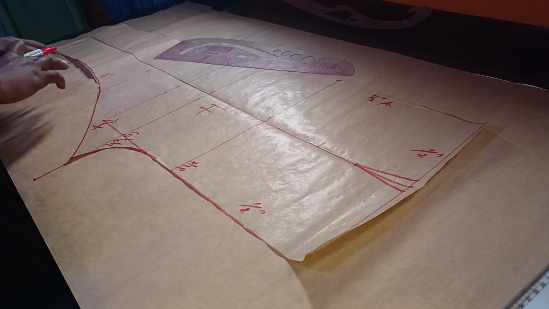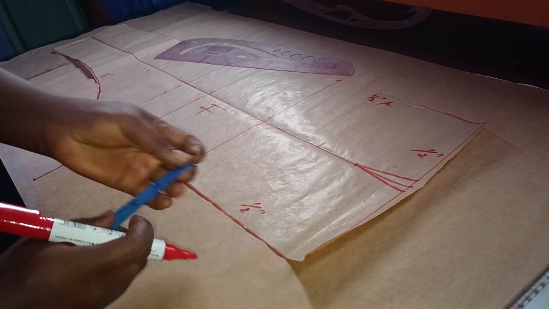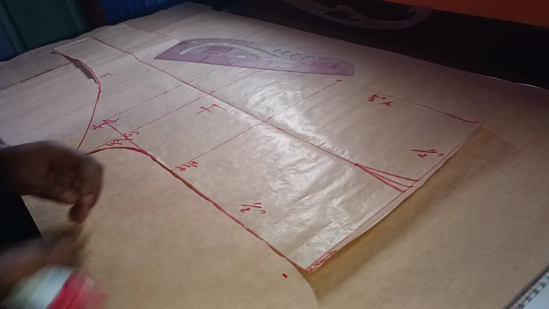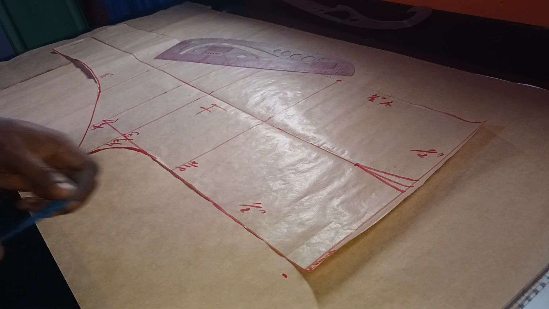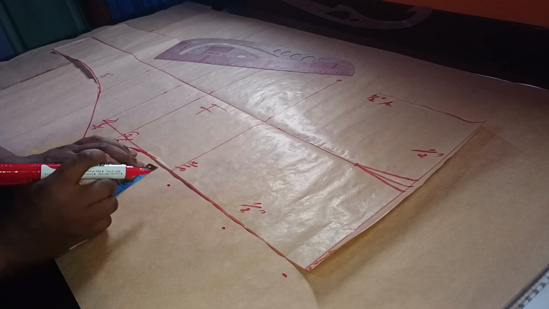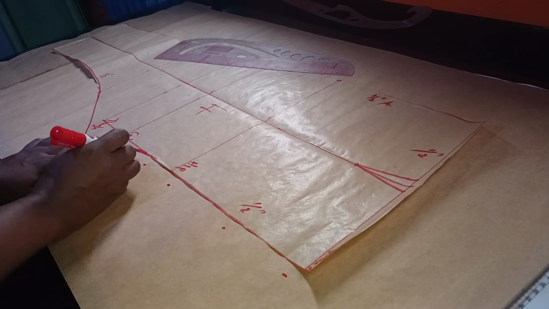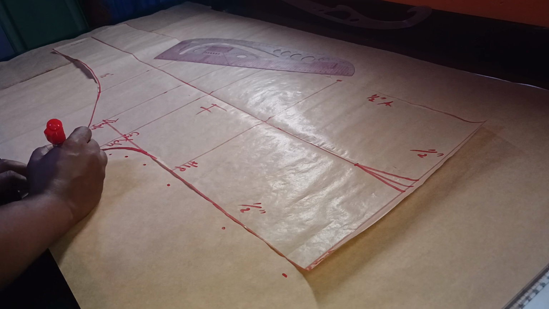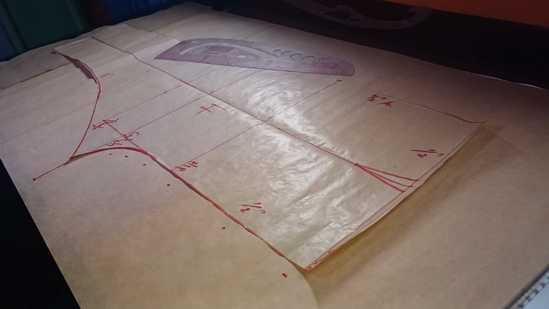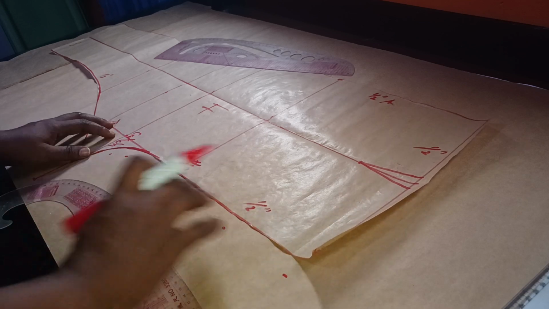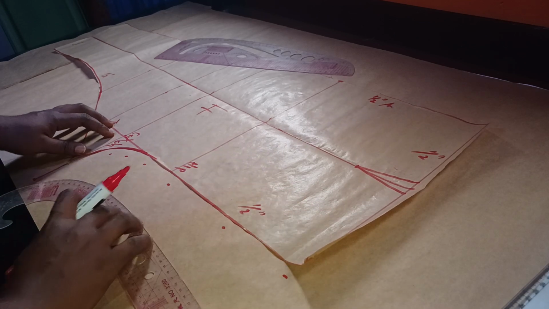Then on this front side here, you extend it by half inch down. Extend by half inch down, like this. Half inch down, and we are going to join it down to this new extension.